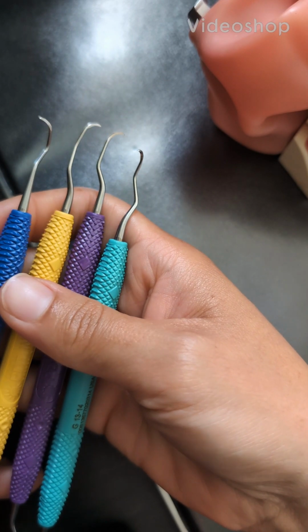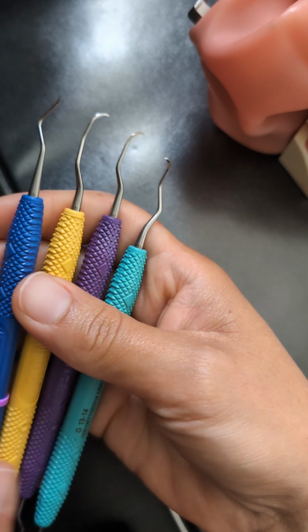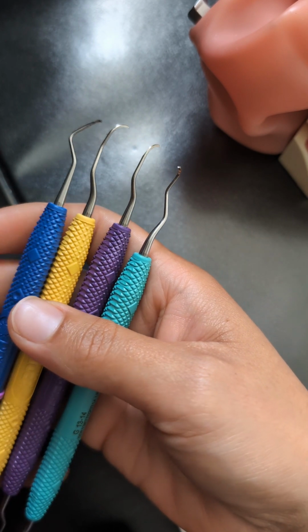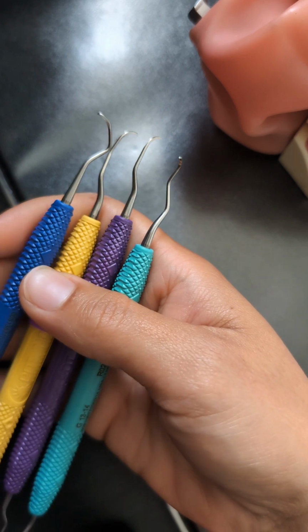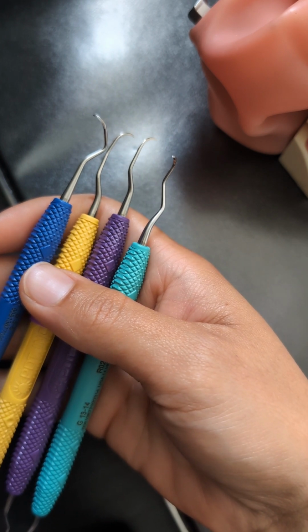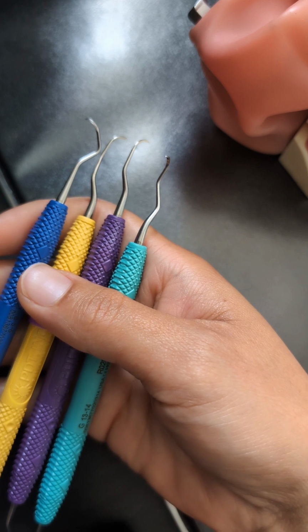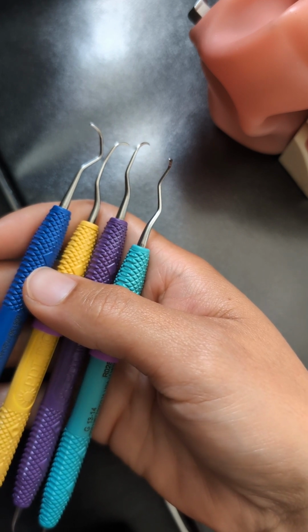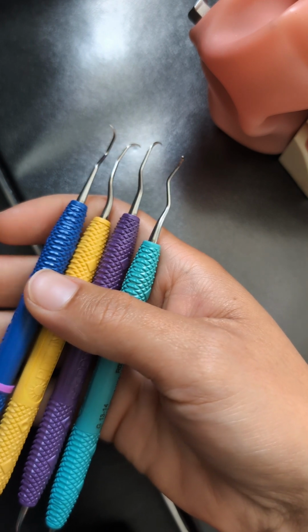The universal and area-specific curettes are indicated for scaling and root planing, supragingival and subgingival calculus removal. Contraindications would be for patients with bleeding disorders or patients that are taking anticoagulant medications. There is risk of excessive bleeding. Also, for patients that have implants, there are special instruments for implants. And also for acute infections or abscesses, we should avoid using these instruments.